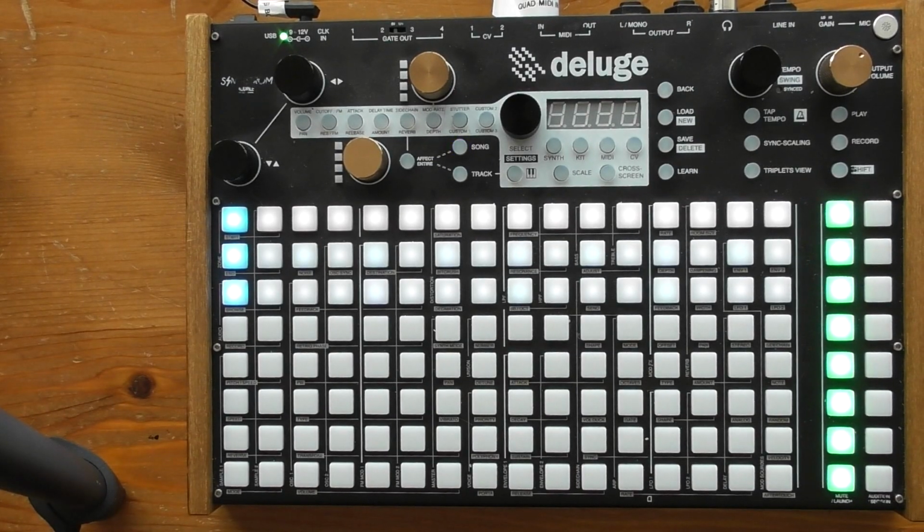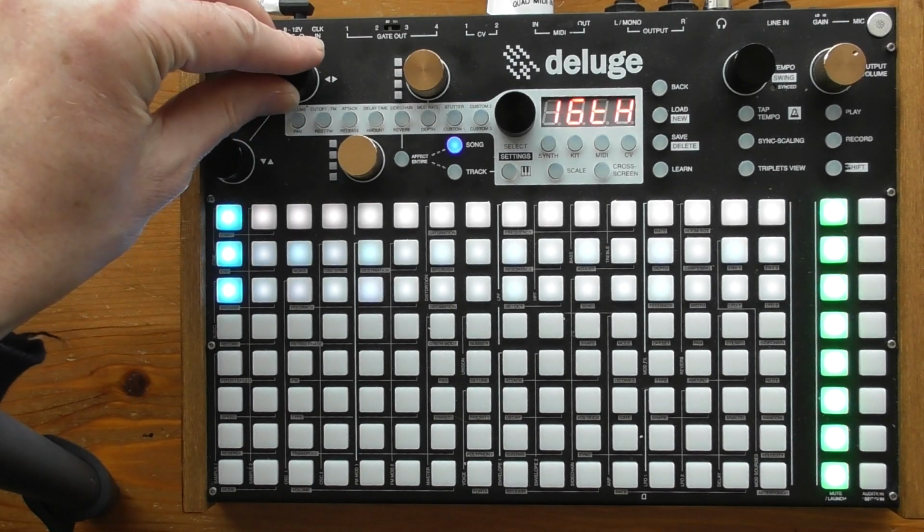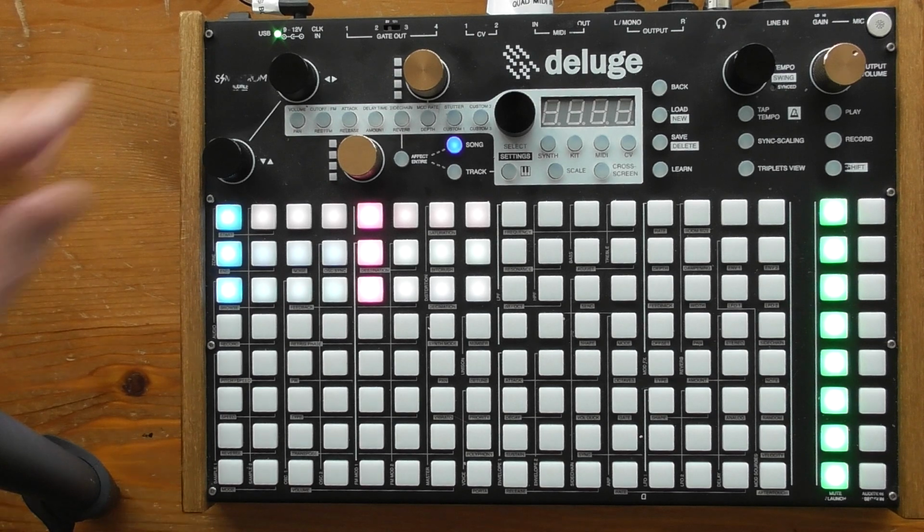Right, so it really does make a lot of sense to understand this zooming, then you always know where you are. Let's just take it back to 1 bar, and make sure you are right back at the beginning. So let's make the verse longer. Let's just say, for the sake of argument, you want your verse to last for 8 bars and not 4.